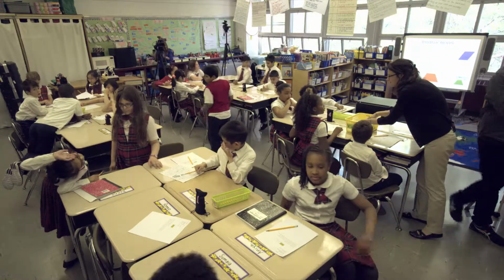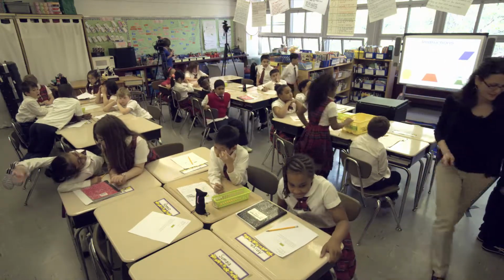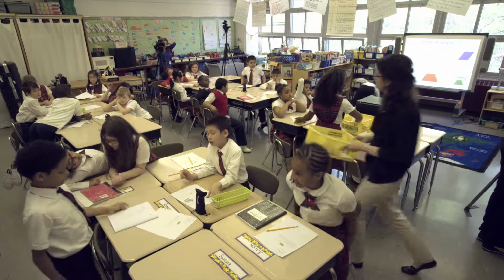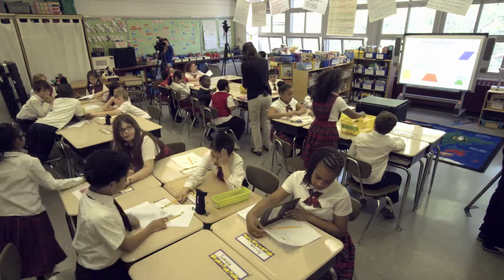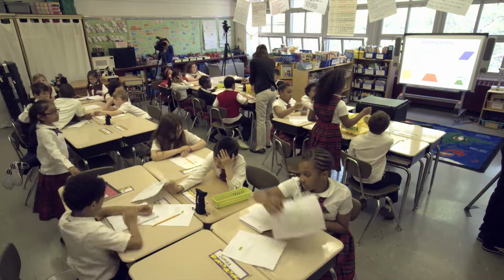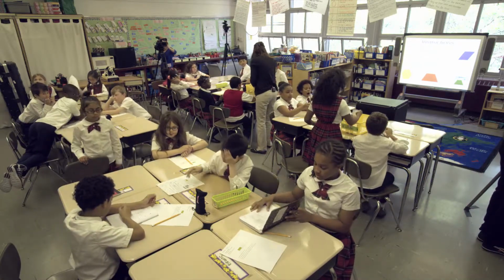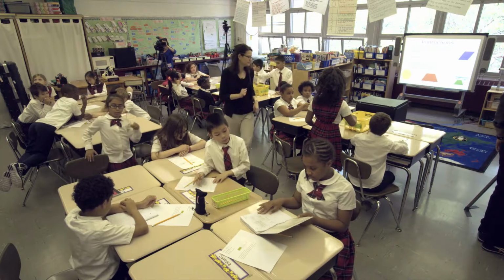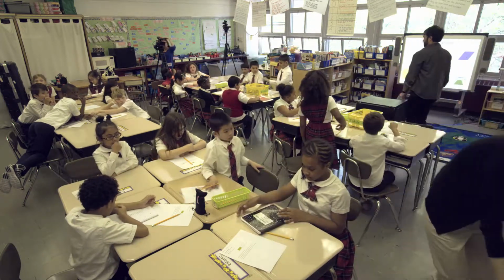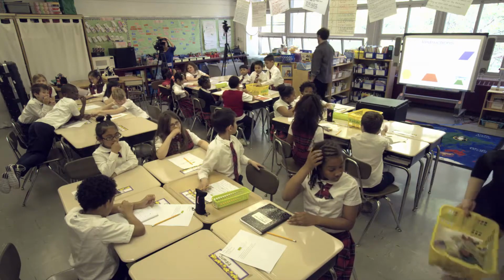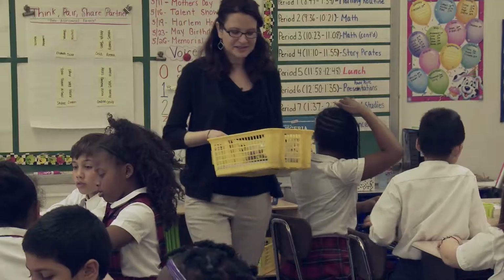Can you pass out just the pattern blocks to people at your table? Can you just pass out the pattern blocks, not the paper? There may be some extra pattern blocks, that's okay, just leave them in the basket. I'm going to ask some table monitors to pass out the pattern blocks.